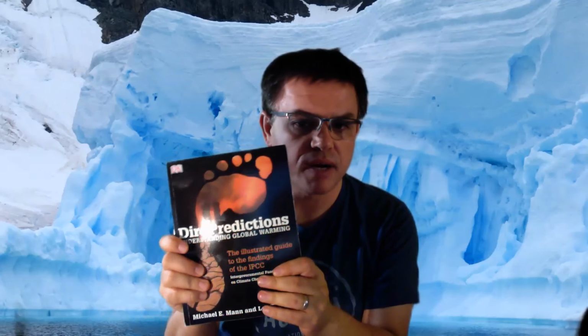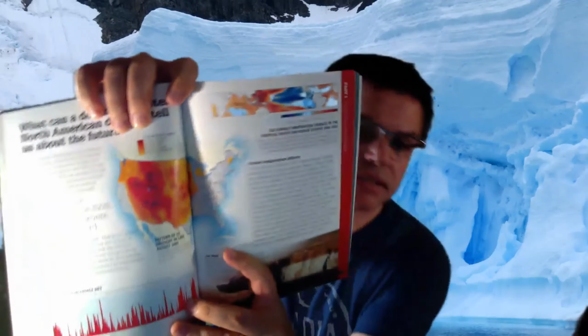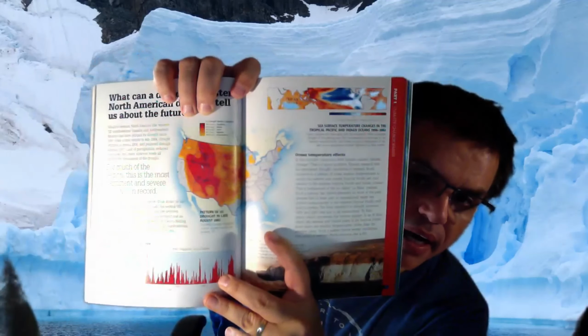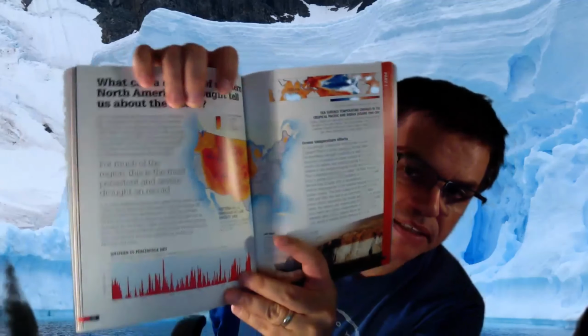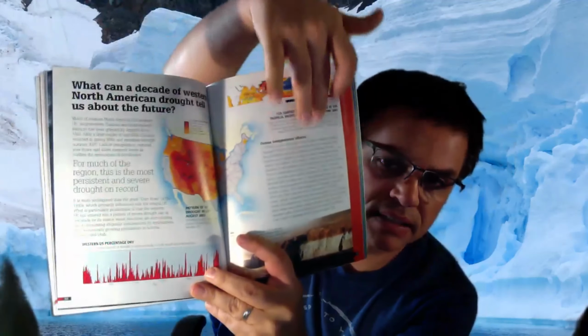Before I go, let me show you my copy. This is the first edition of Dire Predictions. My second edition copy is in my office at Northwestern. But the book is very nicely laid out inside. It's very heavy on friendly graphics. There is very easy to read text, okay, that describes all of the issues related to the science.